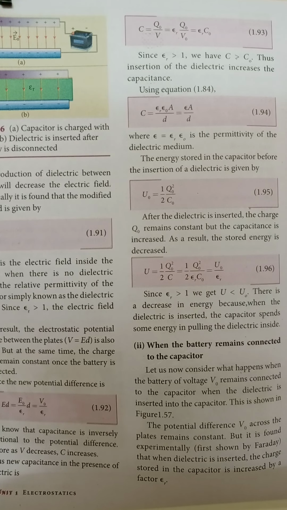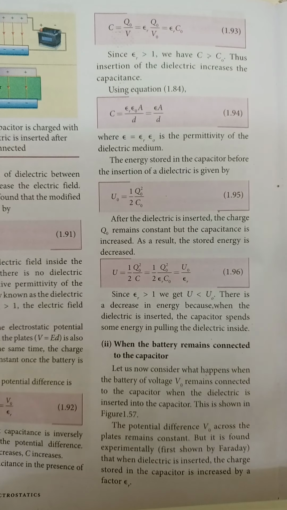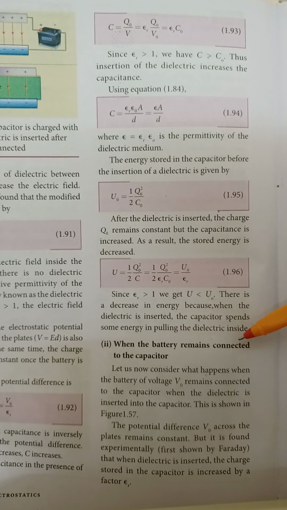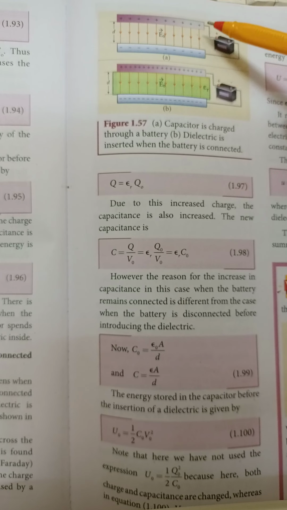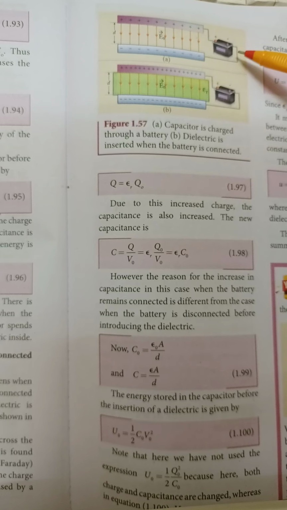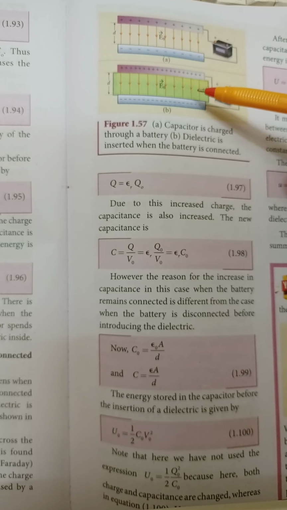This is very important. Let us now see what happens to the capacitance when the battery remains connected to the capacitor. Let us now consider what happens when the battery of voltage V0 remains connected to the capacitor when a dielectric is inserted into the capacitor. In this diagram, we can see this is a capacitor, a battery is connected and we are not disconnecting the battery; it is connected as such.